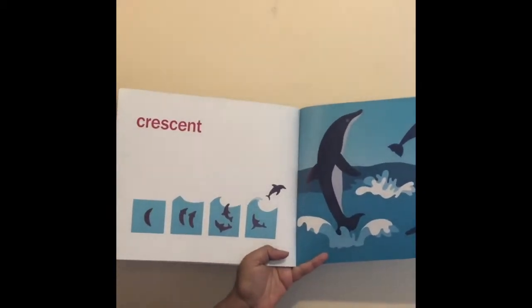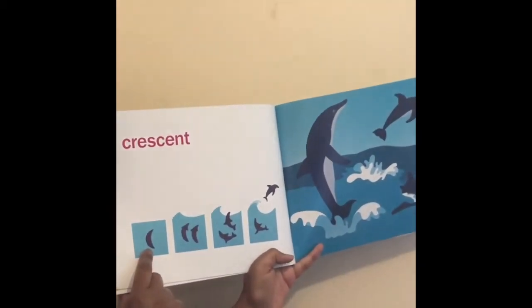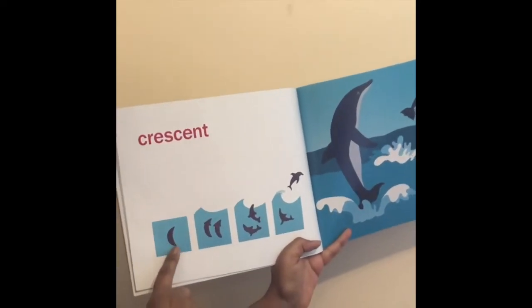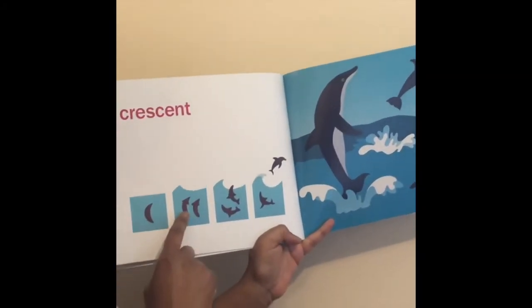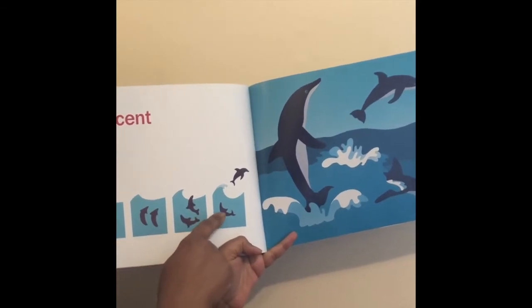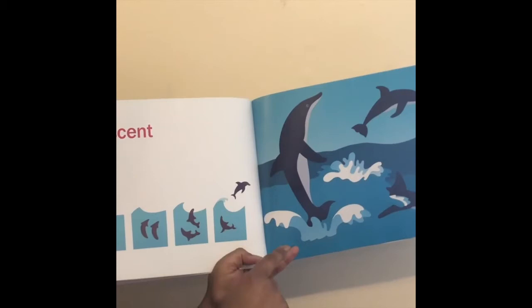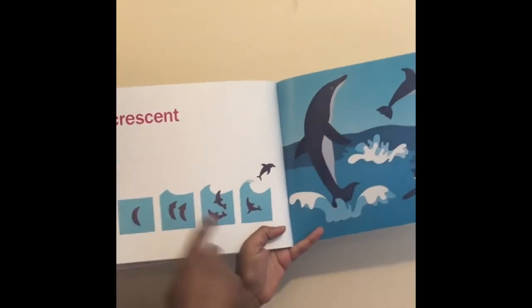Our next shape is a crescent. Here's the shape crescent right here. It looks like the letter C a little bit. A crescent. Let's see what the illustrator is going to make out of the crescent. Looks like two little heads or two little fins here. And looks like the two little tails and the fins are jumping out of the water. And if you look over here, he made dolphins out of a crescent.